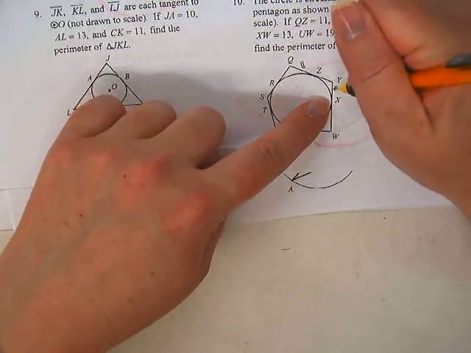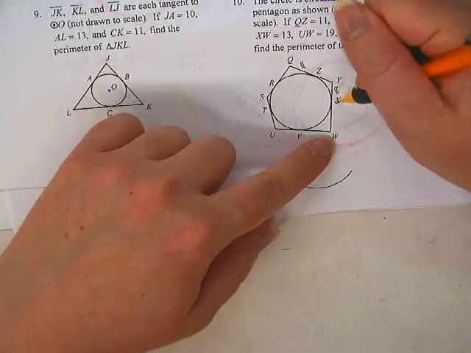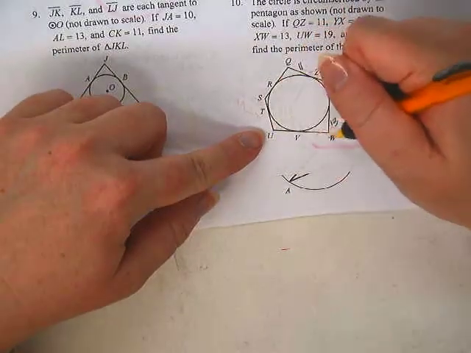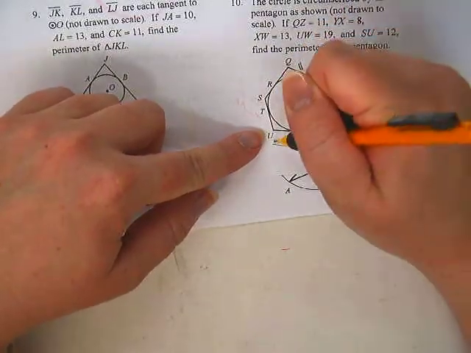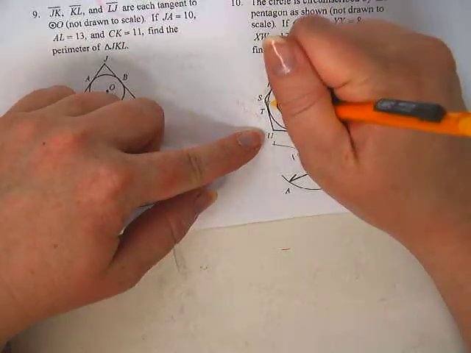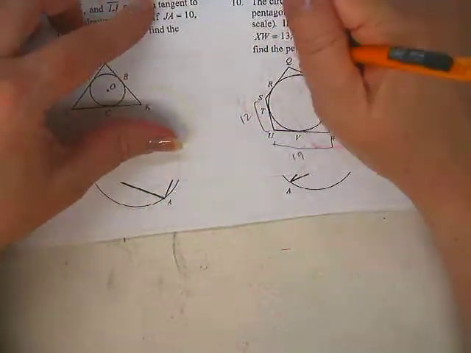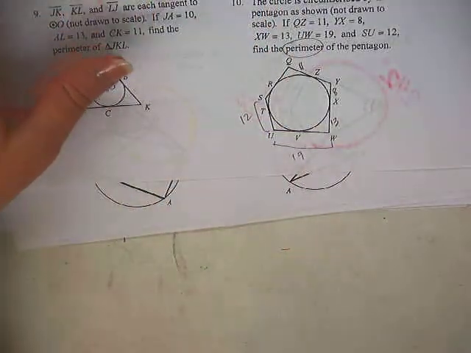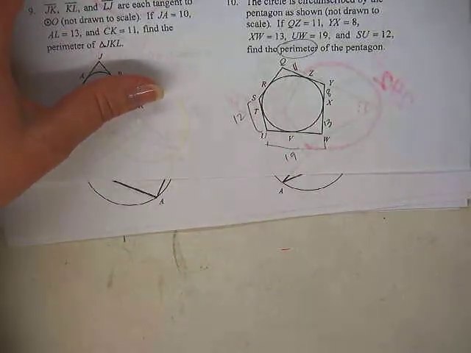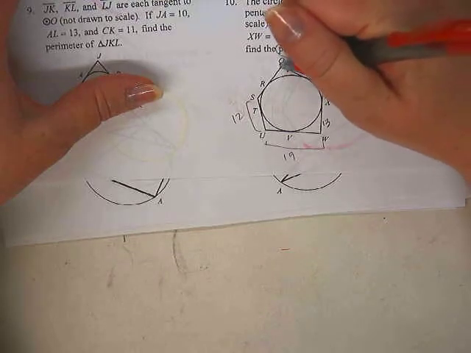These are both tangents. Number 10, QZ is 11. YX is 8. XW is 13. UW all the way across is 19. And SU is 12. That's all the way across, that one is 12. Okay. The question says find the perimeter.